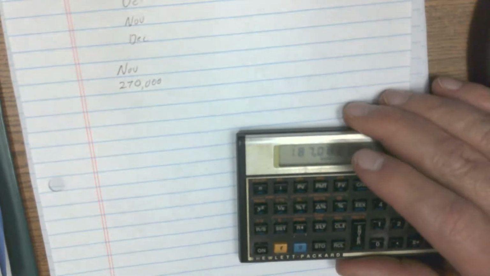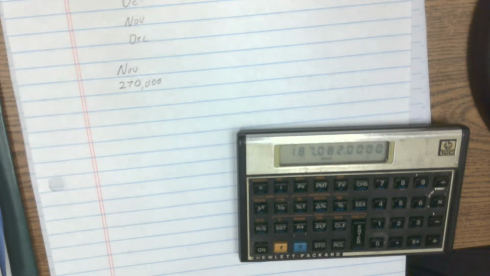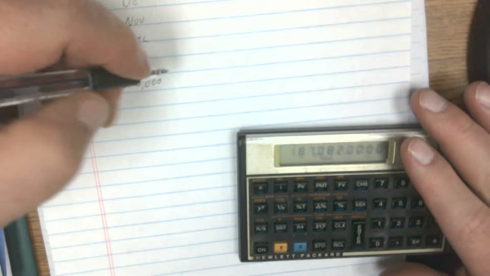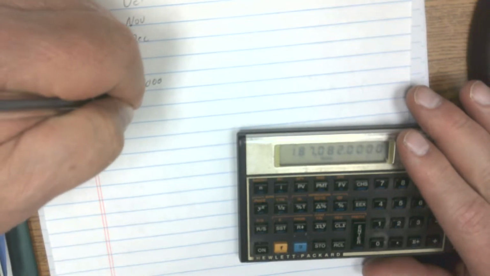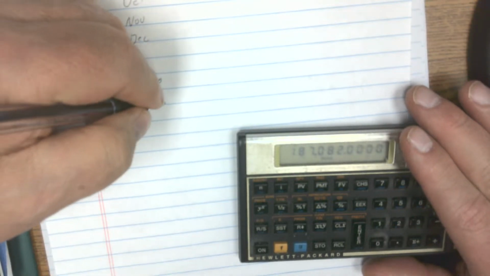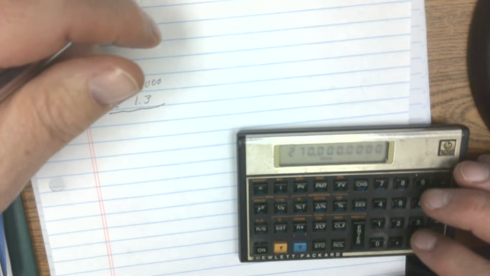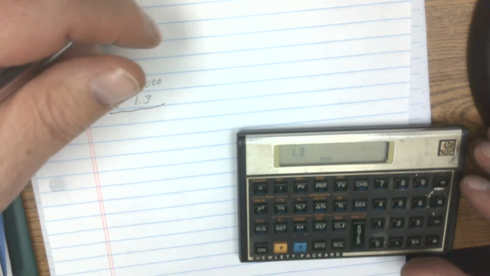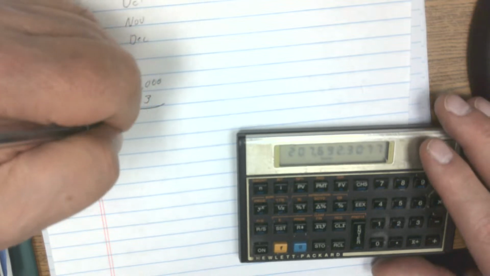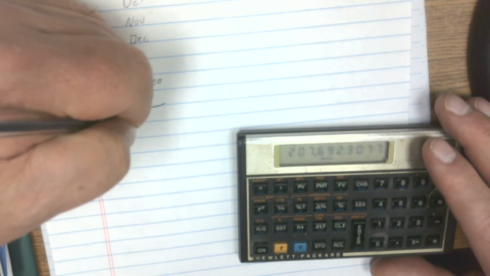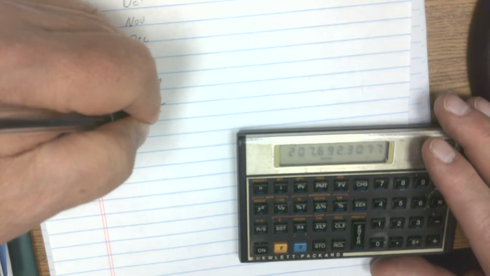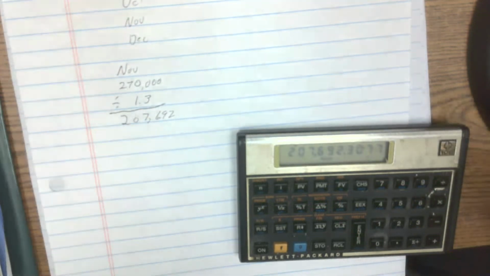Okay, so what that means is that 270 is 130% of our cost, right? So we divide that by 1.3. So our purchases will be 207,692, and again, I'm rounding the decimal. In this case, it's 0.3, so I'm rounding it down.